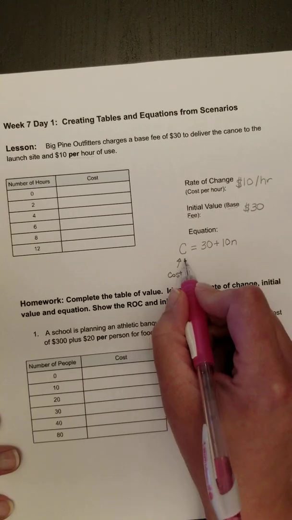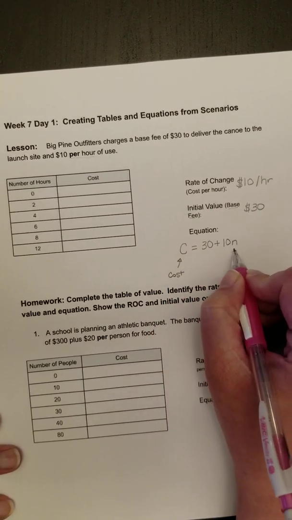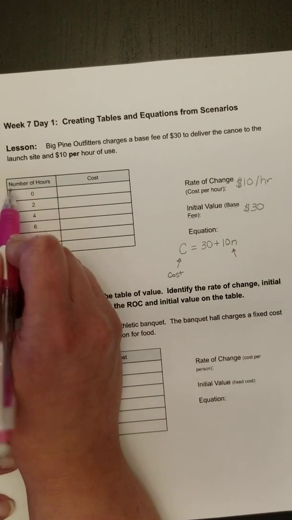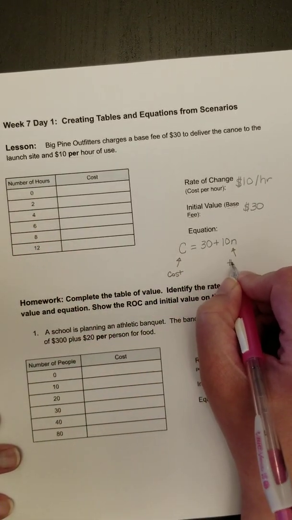And just like I labeled the C as cost, I'm going to tell what n is. And you can see in the table, that's my first letter there. That's the number of hours.